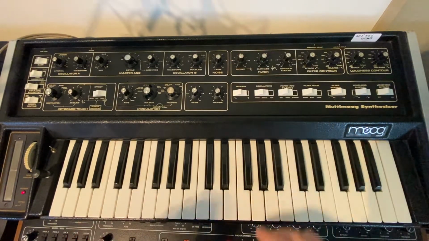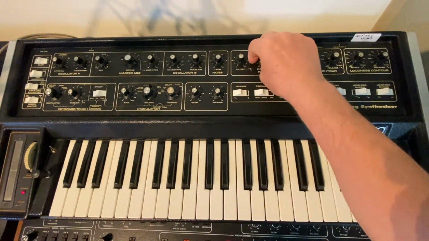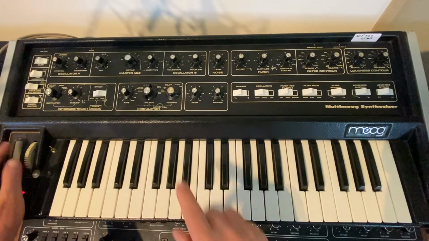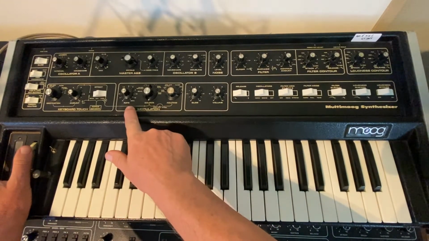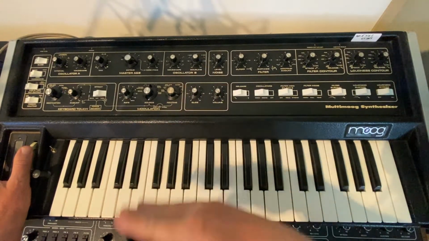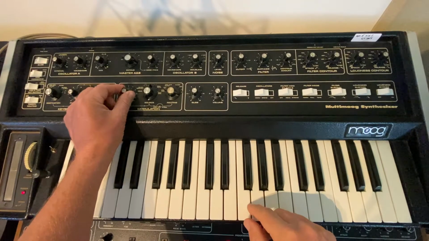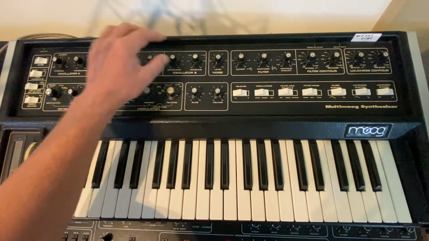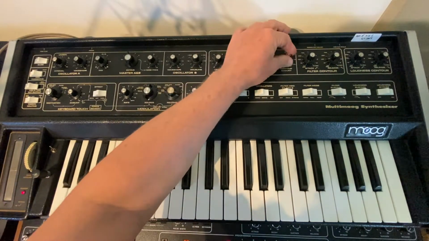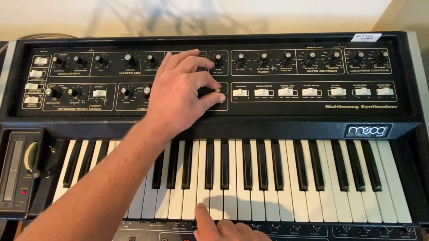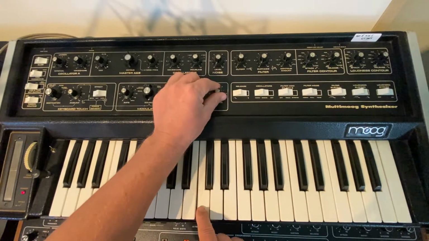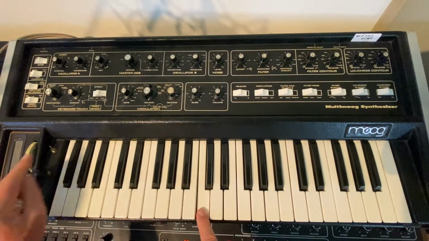I love this. So what you can do with the modulation, you can use an LFO. LFO is a low frequency oscillator. It means it's something very low like that. And you can modulate, for instance, here I will modulate the pitch. So I'll make the sound a more regular sound, like this. And I will modulate.